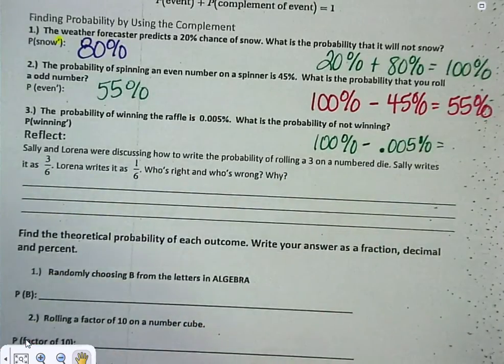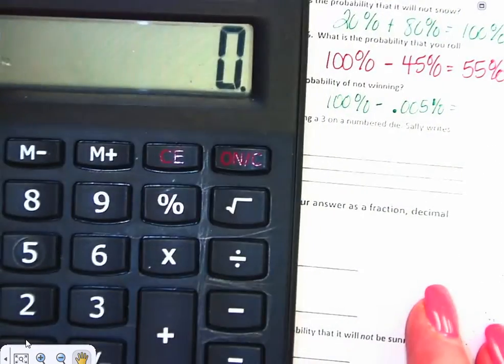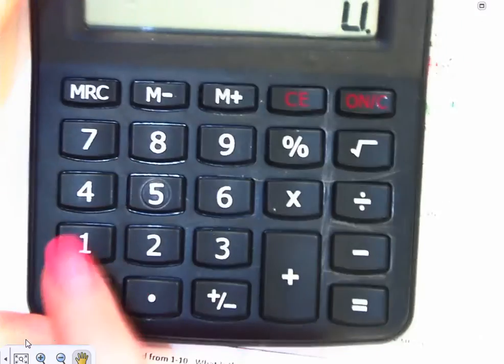Bless you. So, do I need to use the percent sign, or am I just doing 100 minus?